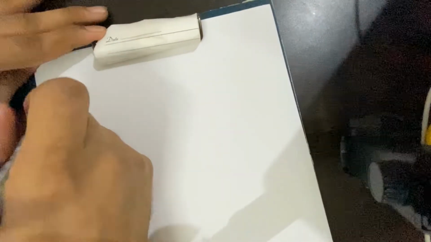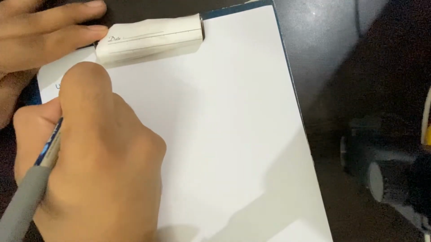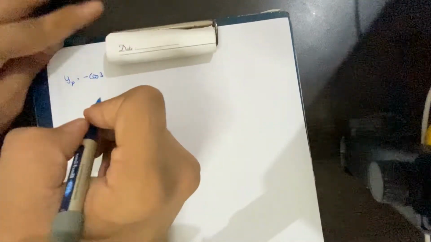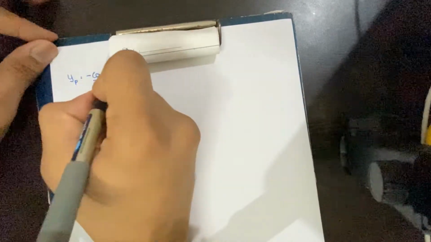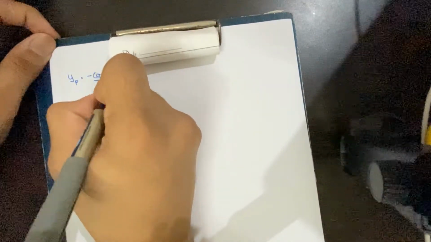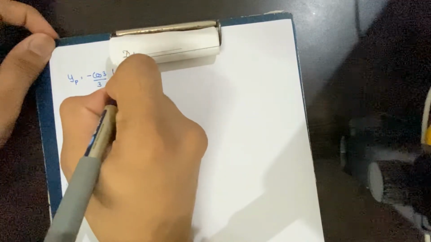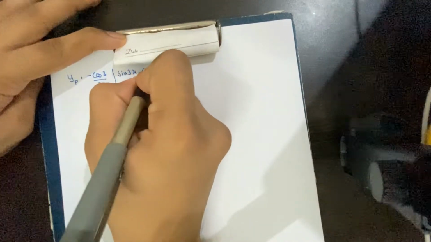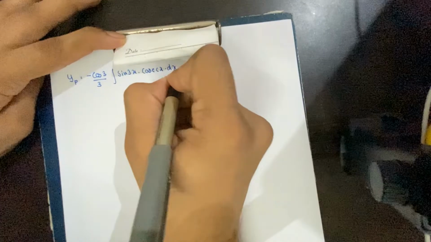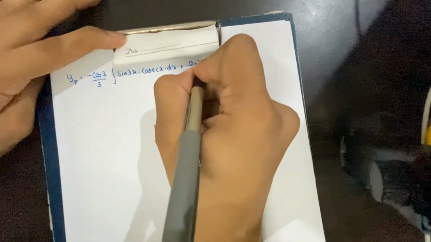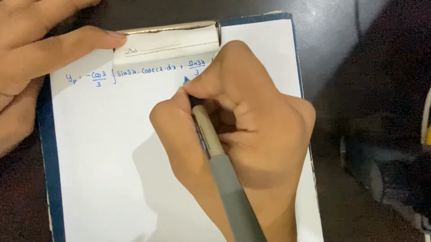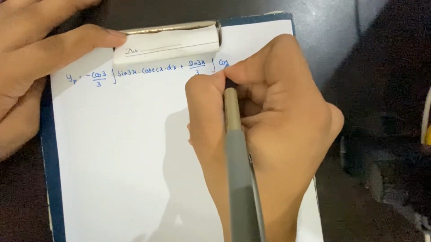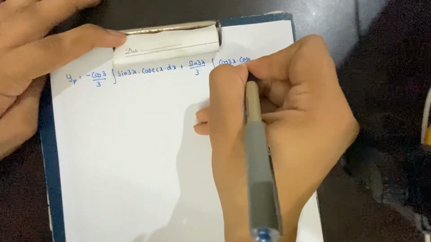So now we have yp equals minus cos 3x by 3, since W is a constant, I took it outside of the integral, and inside the integral I have sin 3x times cosecant x dx, plus sin 3x by 3, again taken outside, and this time we have cos 3x times cosecant x dx.